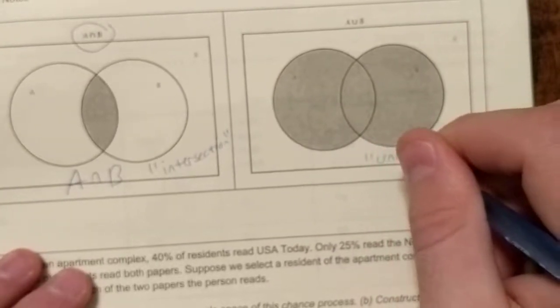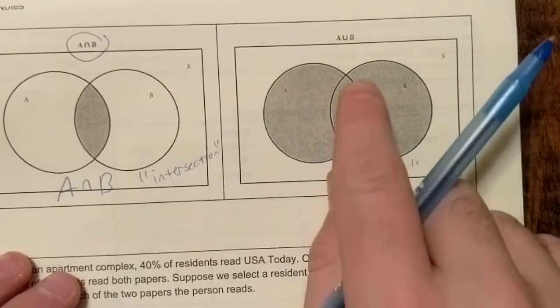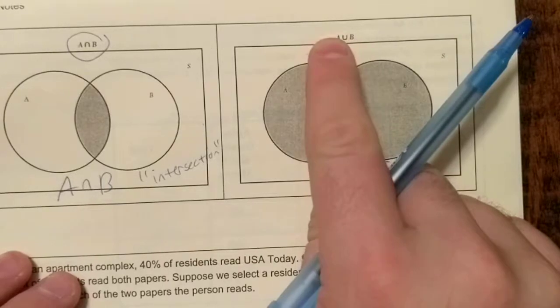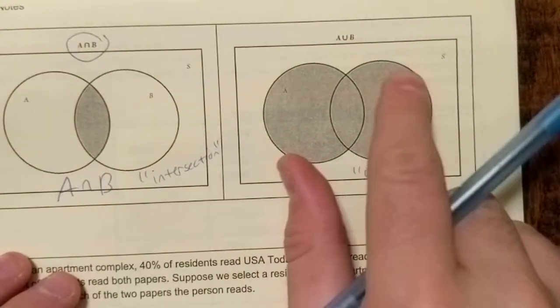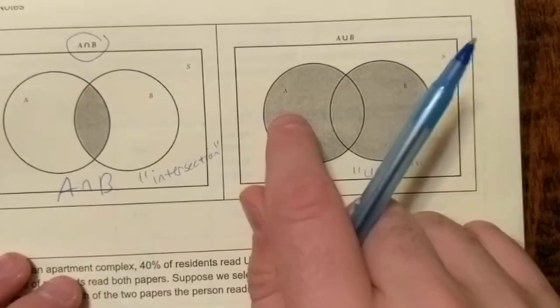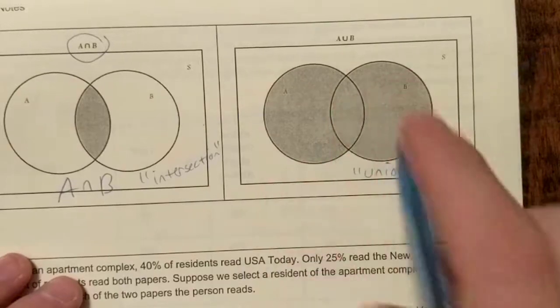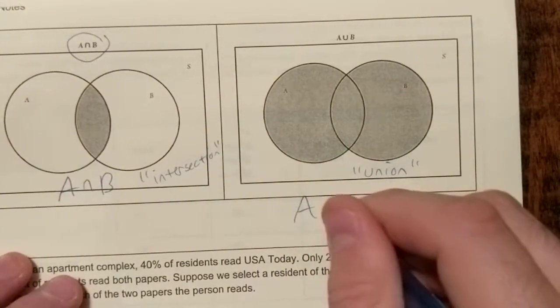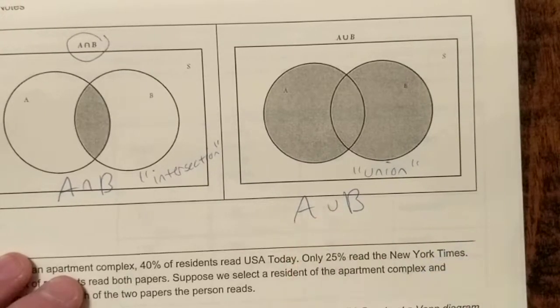The second one's called the union. It's everything in A and everything in B, including the A and B. So we call that A or B. So anywhere in this darkened area is A or B. It could be A, just B, or both A and B. That's what the union is called. And that symbol is like a U in between the two event letters.